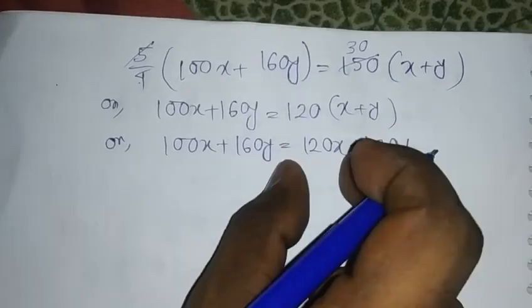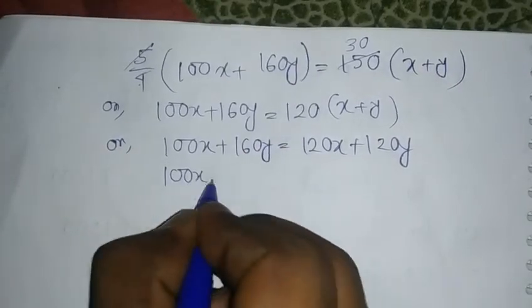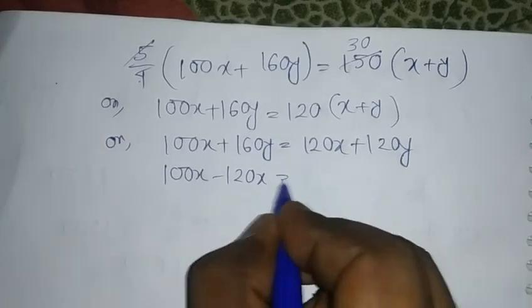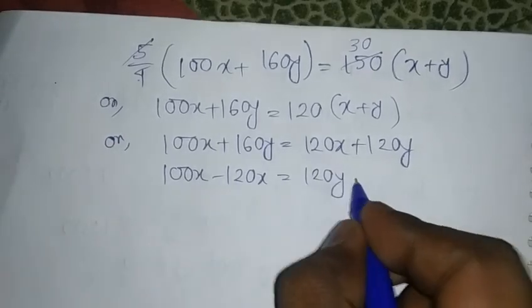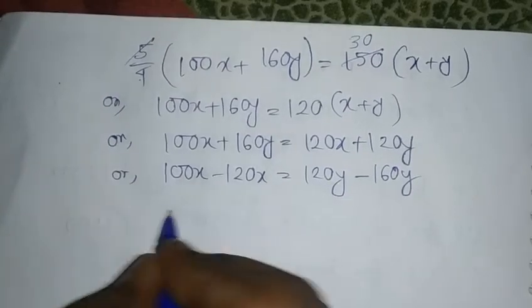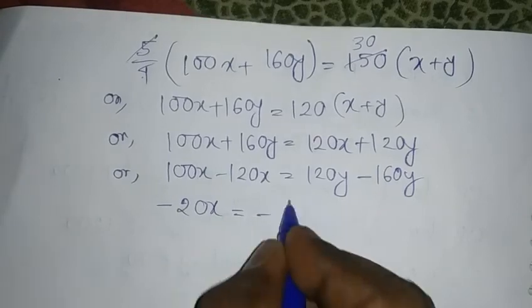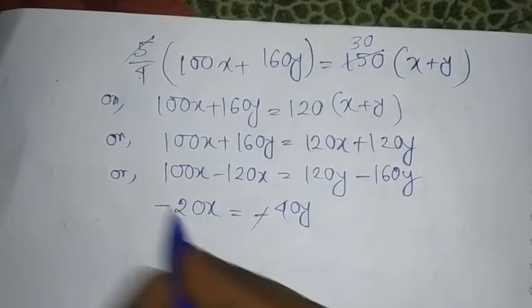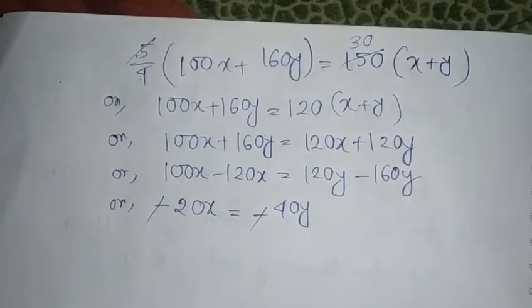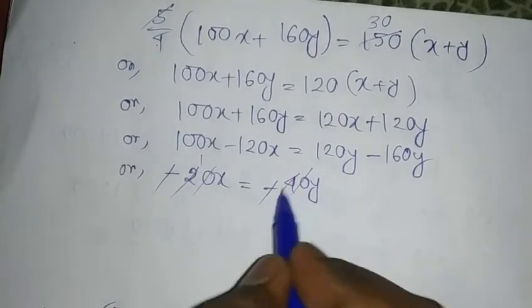Now take the x on one side and y on the other side. So 100x minus 120x is equal to 120y minus 160y. This is minus 20x, which is equal to minus 40y. Cutting the minuses. Okay. Now cancel the zeros. 2 1s are 2, 2 2s are 4.